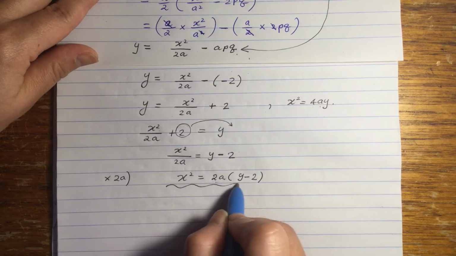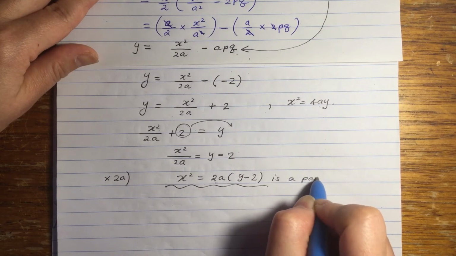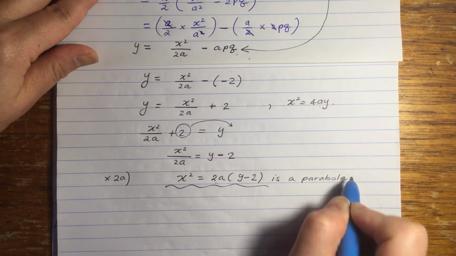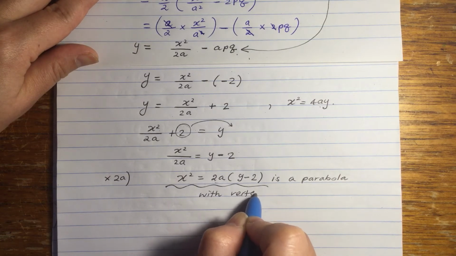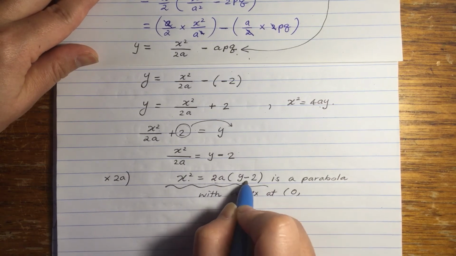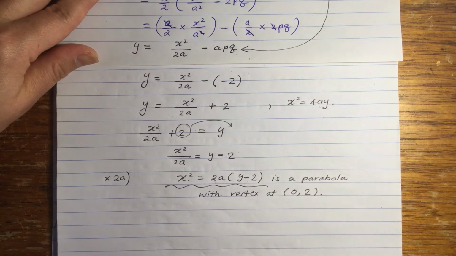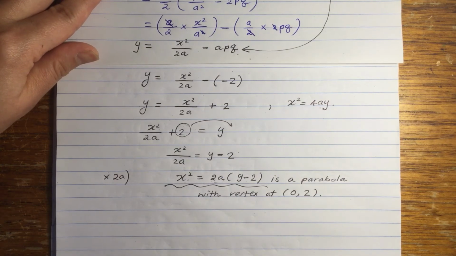So this is a parabola with vertex at 0 and 2. Okay, so the locus is a parabola with vertex (0, 2).